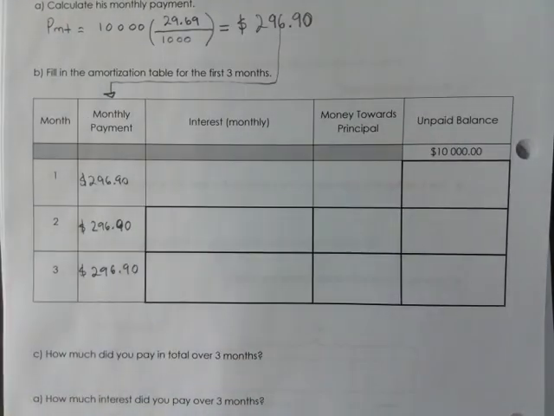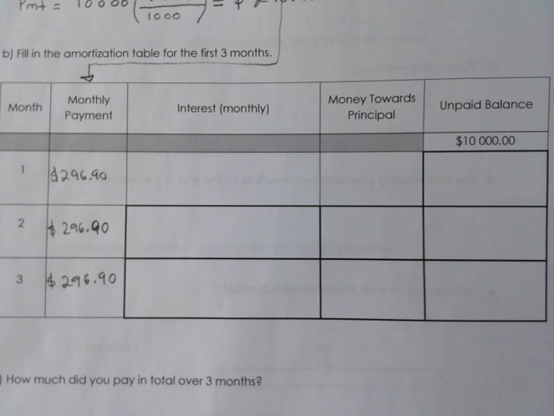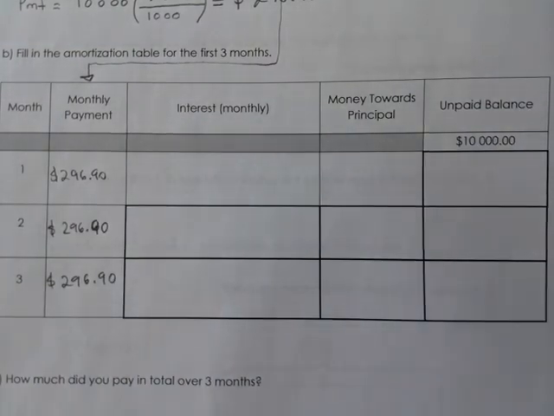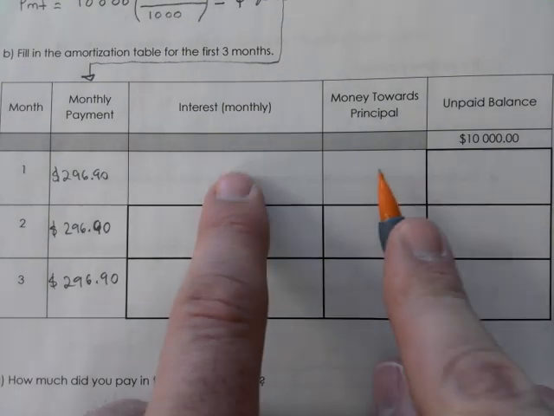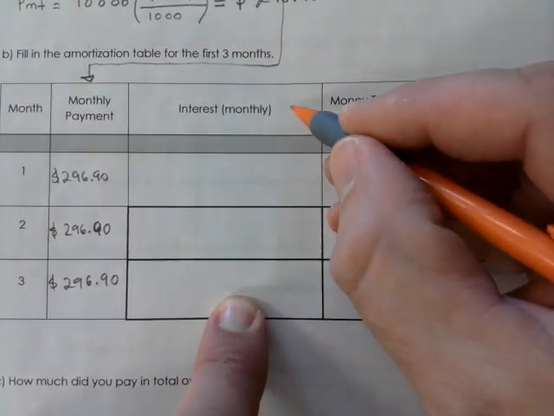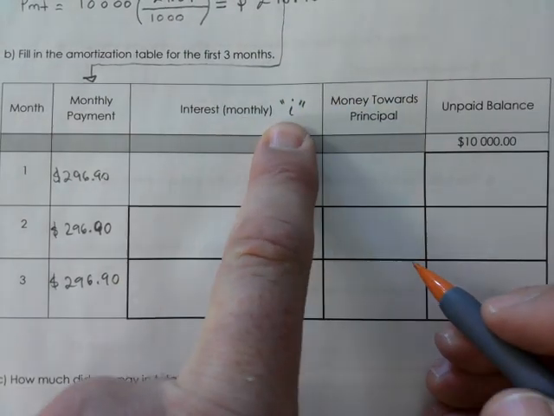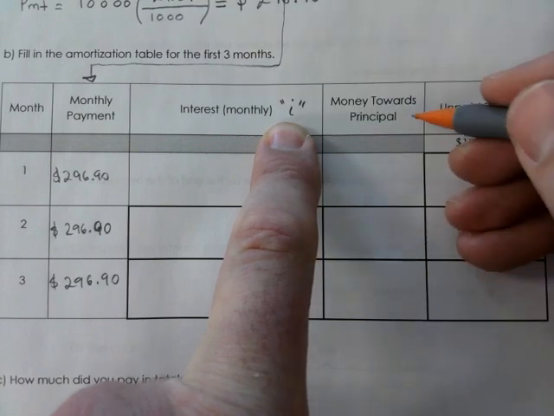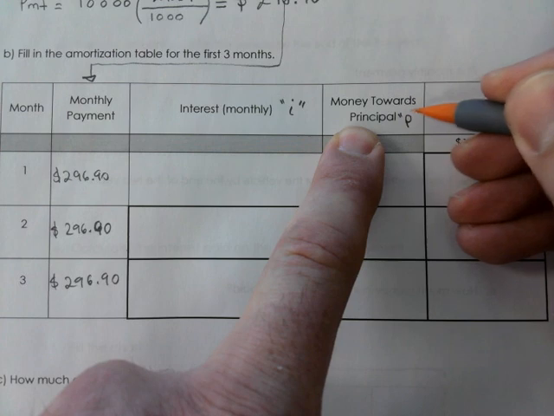And I'm going to zoom in now. So $296.90. And remember with the iPad, I showed you how every payment has both components. Under here, you're going to go lowercase i. The monthly interest is what we call lowercase i. And the money towards principal is what we call lowercase p.